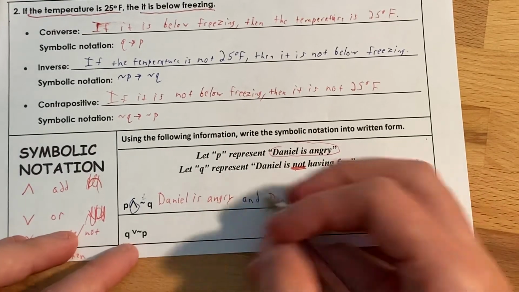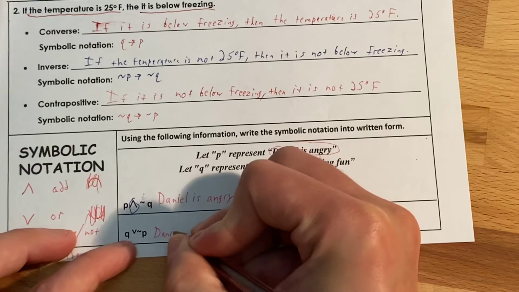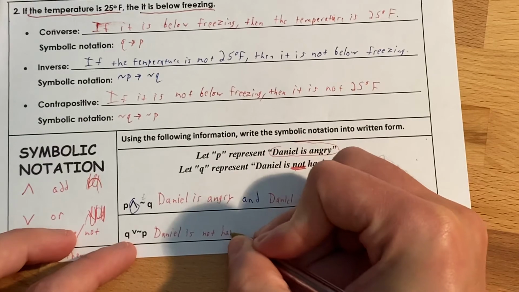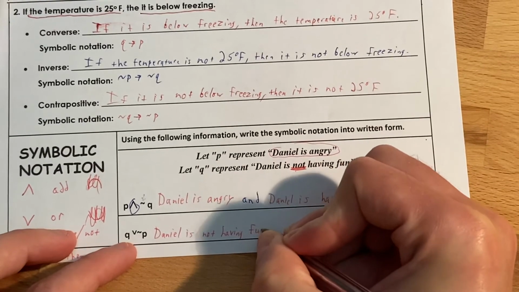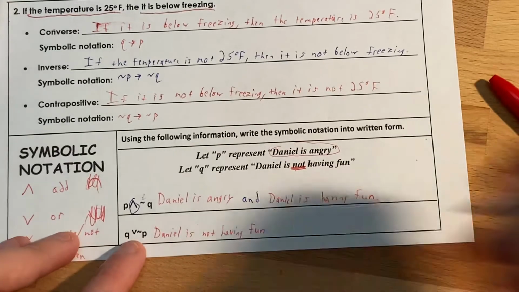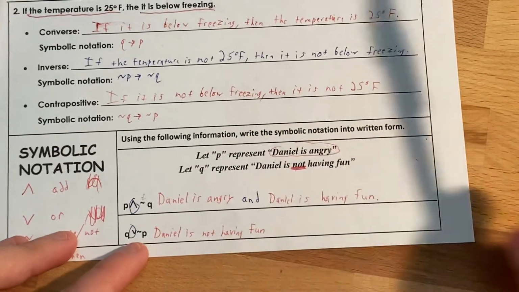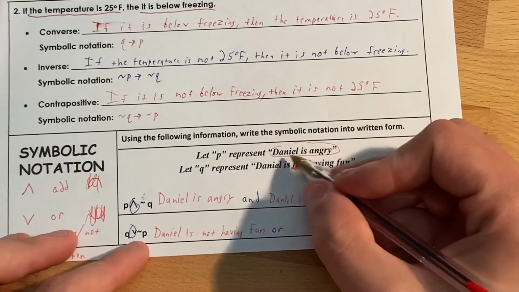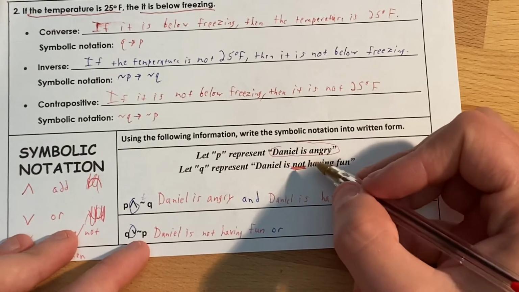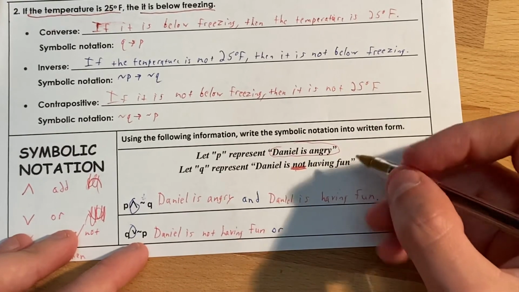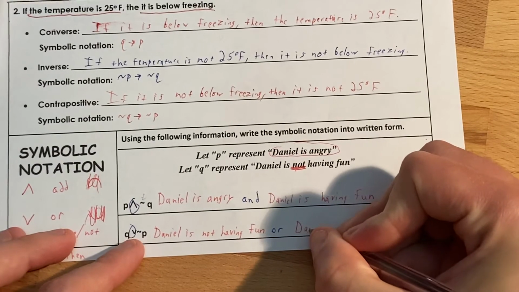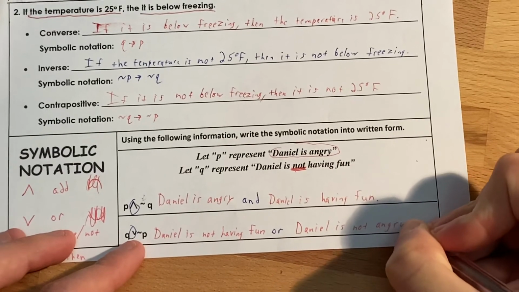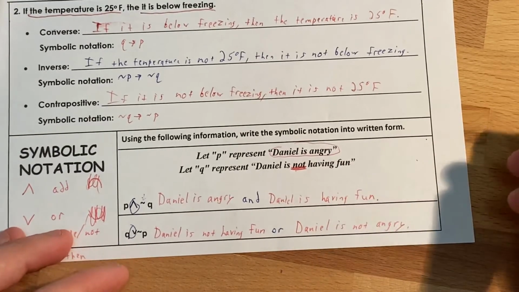In the next one, it says Q, which is Daniel is not having fun. And then this little symbol right here means or. And then not P. So not P means the opposite. So what's the opposite of being angry? Daniel is not angry. And that is it.